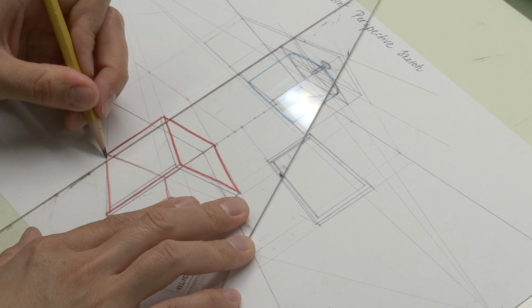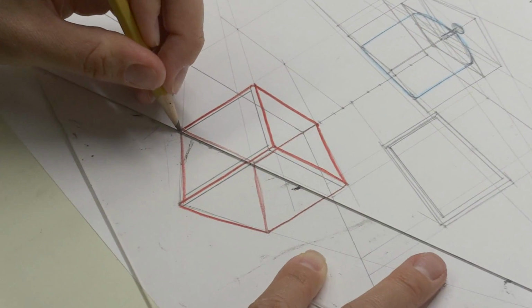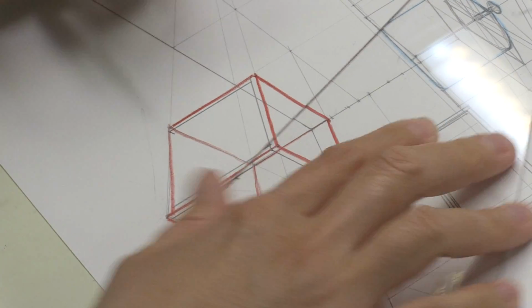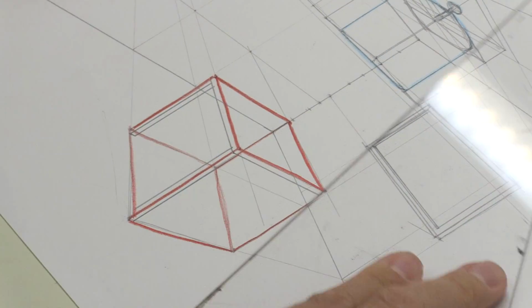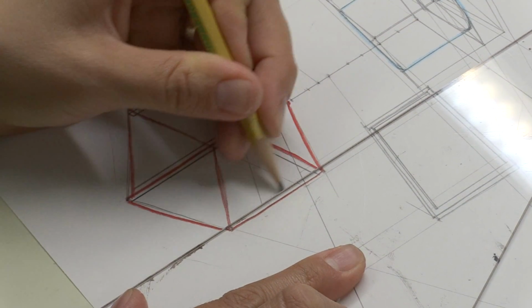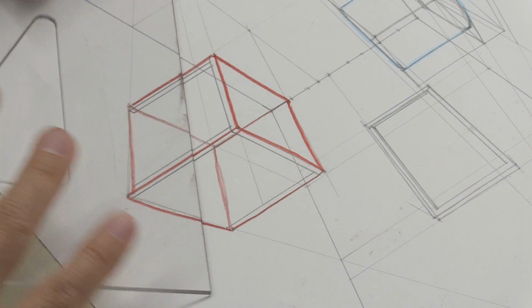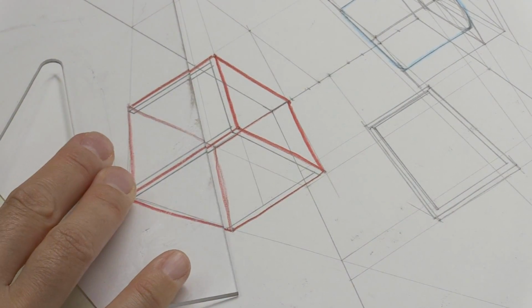And then this one, and then it's going to be going to the vanishing point 2, and then this one, we're adding the same thickness. And then from here, it's going to the vanishing point 1.